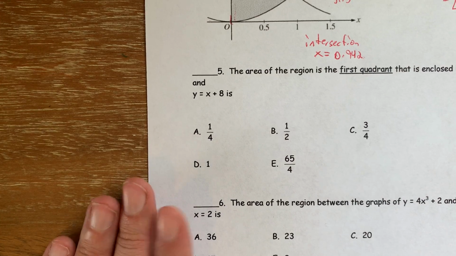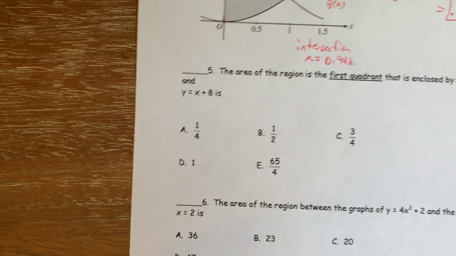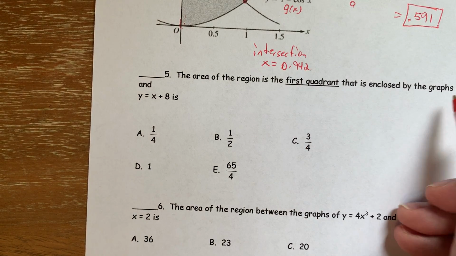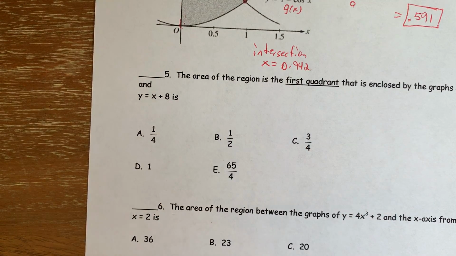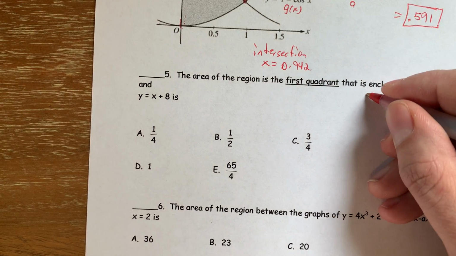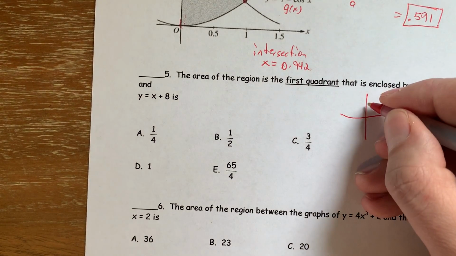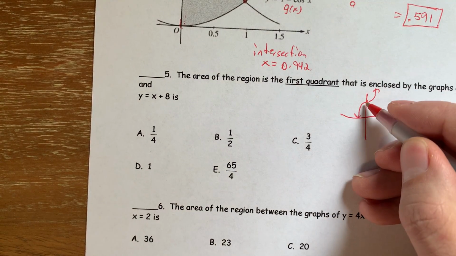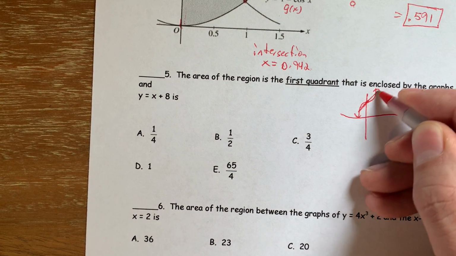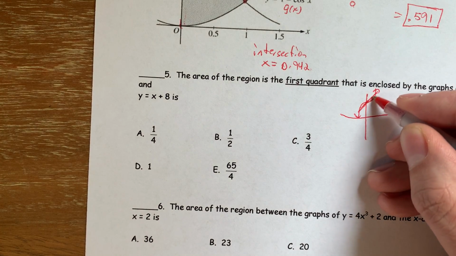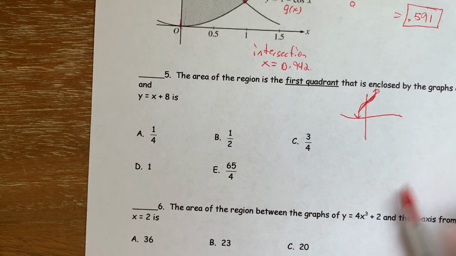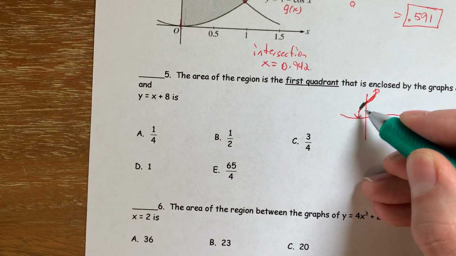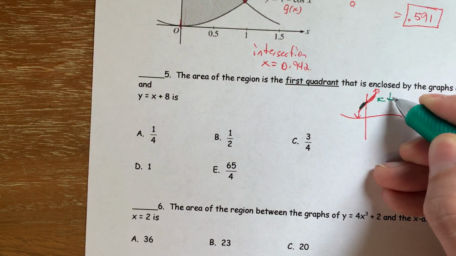This is a no calculator one. The area of the region in the first quadrant that is enclosed by the graphs of y equals x cubed plus 8 and y equals x plus 8 is... you want to graph this to yourself in your head. So here's x cubed plus 8, it's a cubic, and x plus 8 is linear. It says the area enclosed by them in the first quadrant. There's also some more area over here that's enclosed by them, but it said only in the first quadrant. So this is quadrant 1 right here.